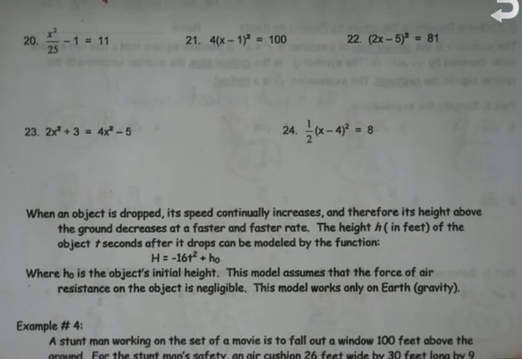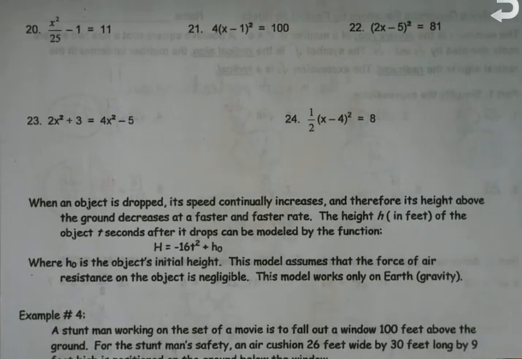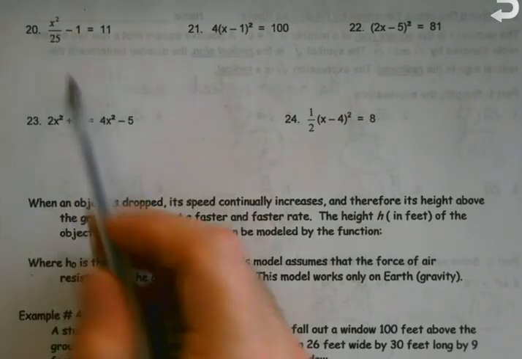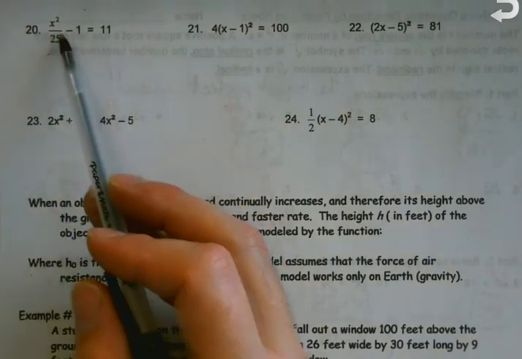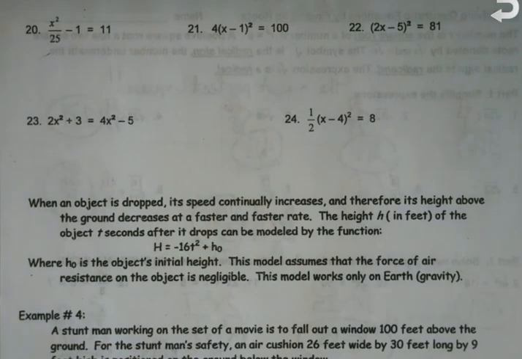And let's take a peek at a few more of these up at the top. Just work on getting x squared by itself, okay? I don't see parentheses this time. So more than likely, my square root part is going to be at the very end. Where might a good place be to start on number 20?